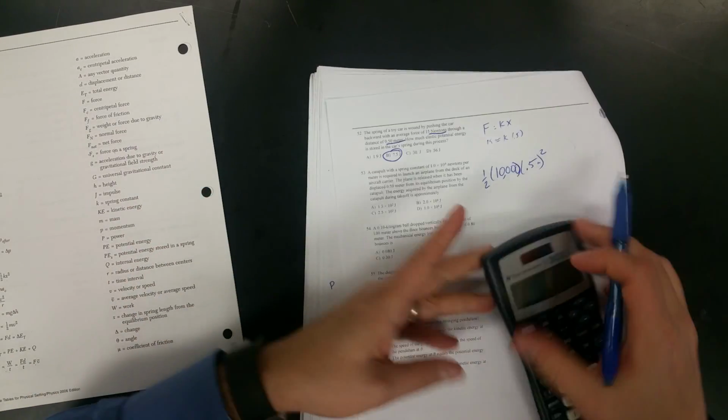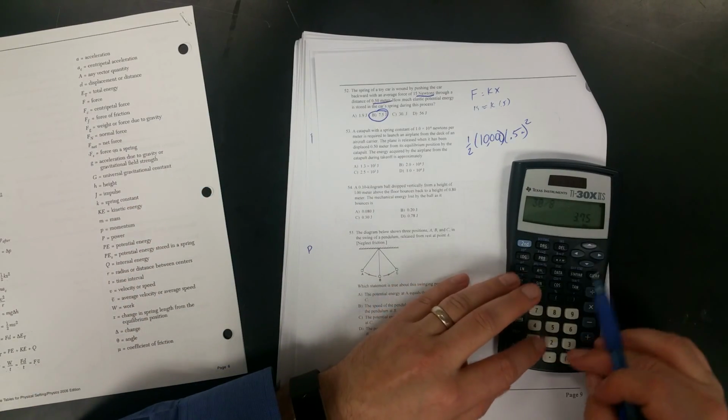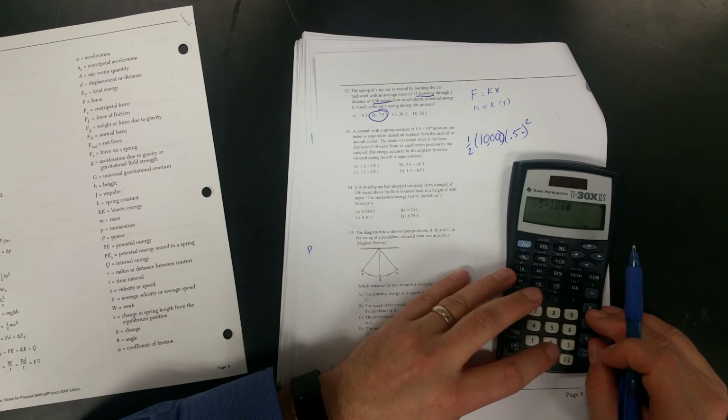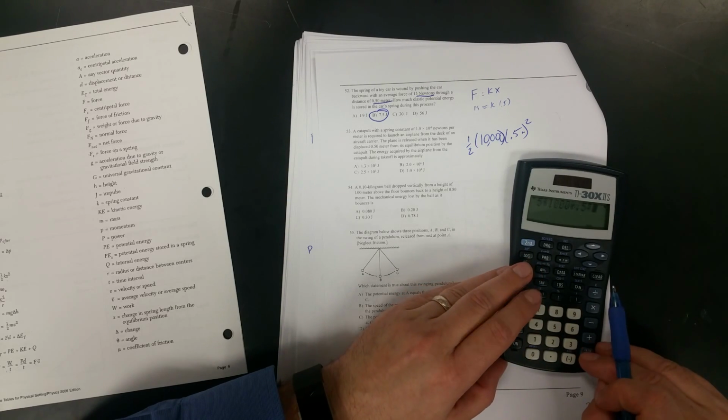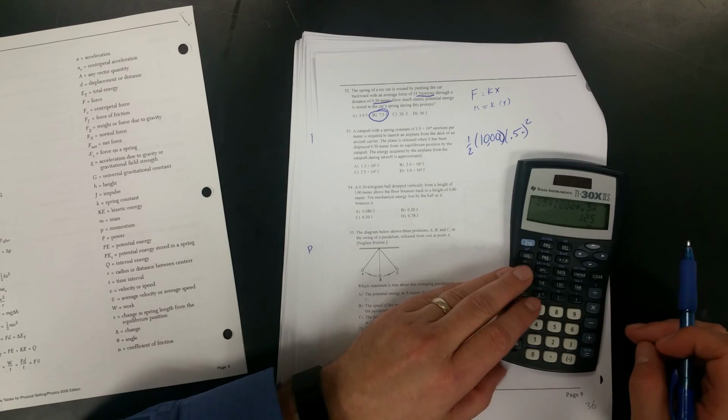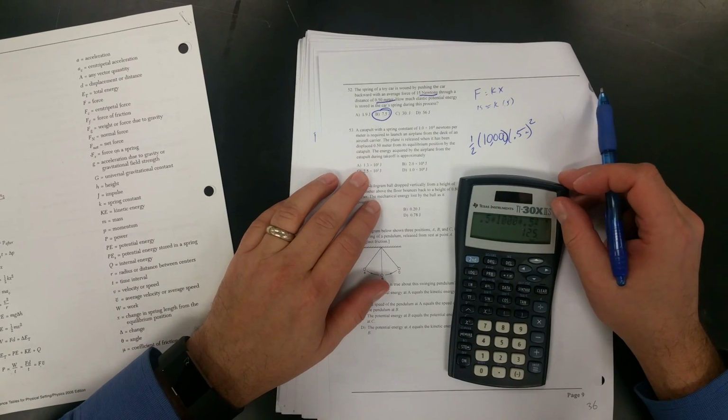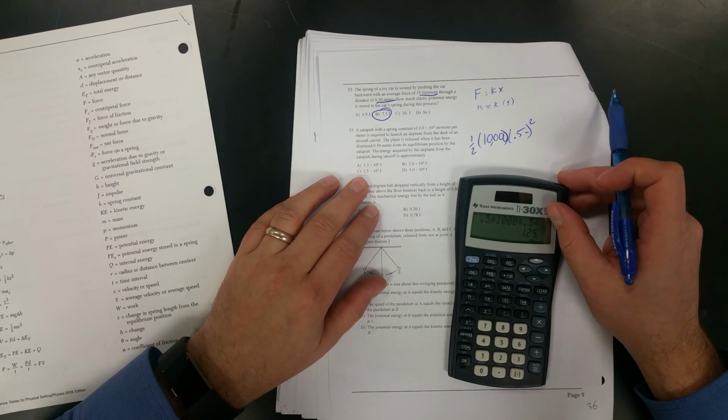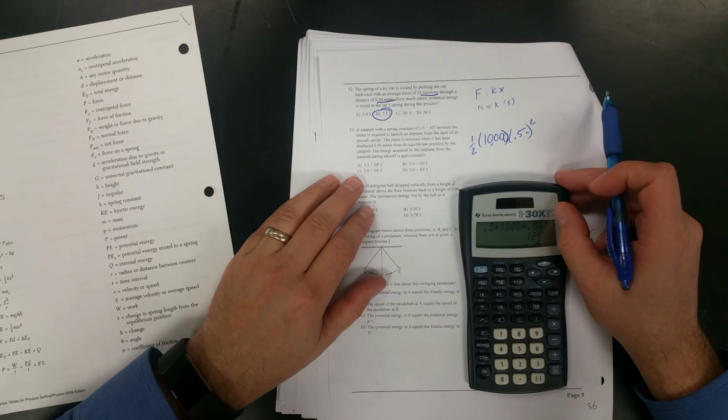So 0.5 times 10,000 times 0.5 squared should get us 1/8 of 10,000. That's going to probably round up to 130. What?